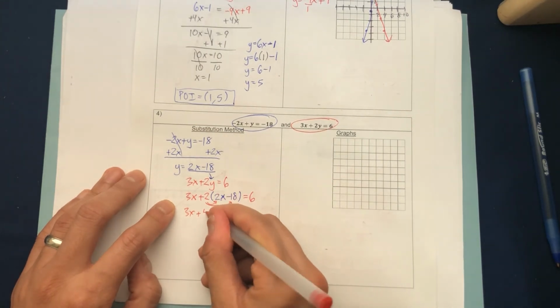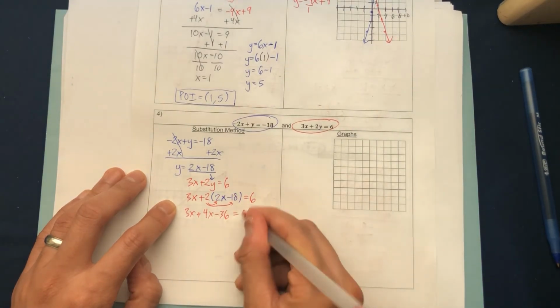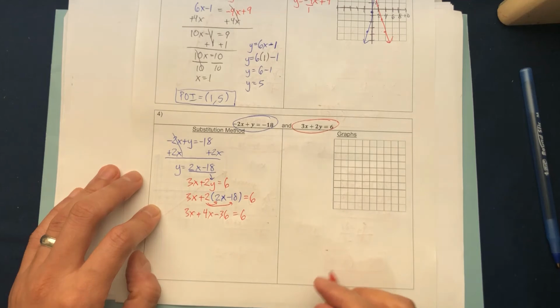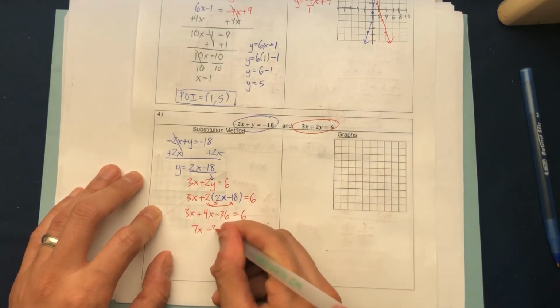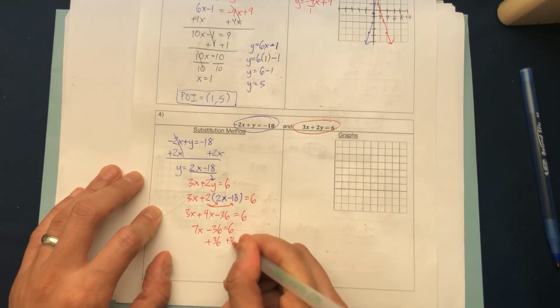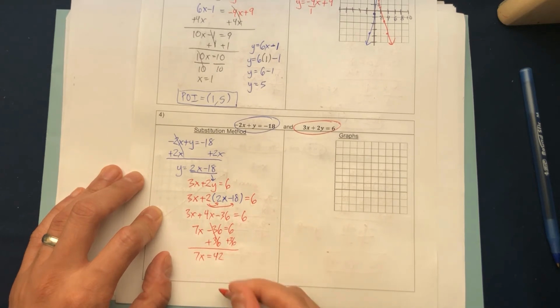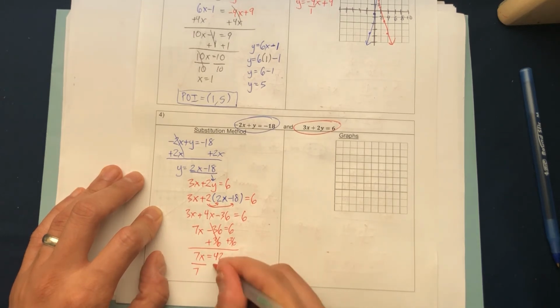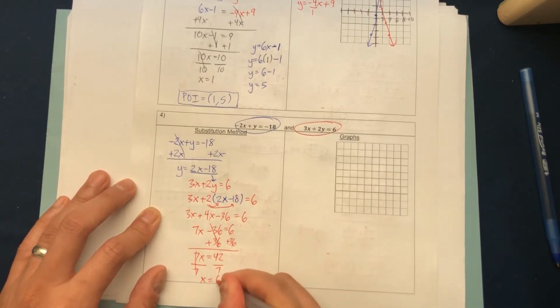So 2 times 2x is 4x, and 2 times negative 18 is negative 36. That equals 6. Then we add 3x and 4x, we get 7x minus 36 equals 6. Add 36 on both sides. And we get 7x is equal to 42, or in this case, divide by 7 on both sides. And we get x equals 6.